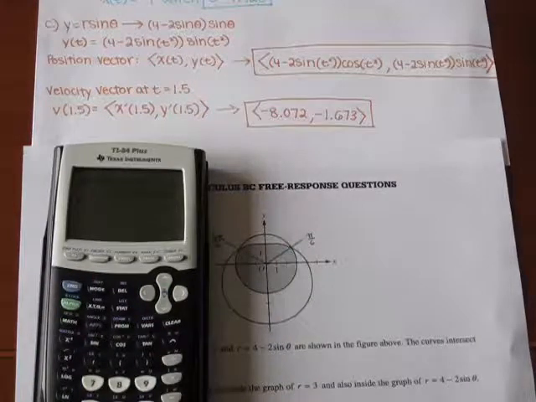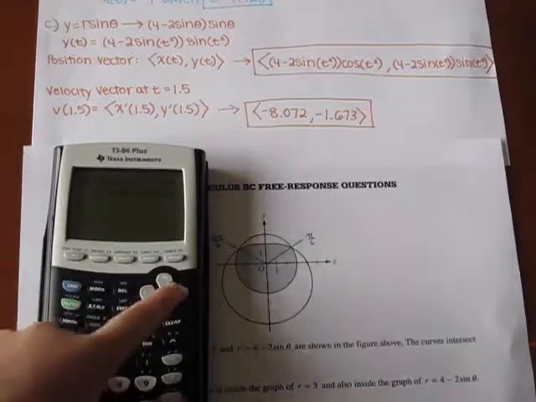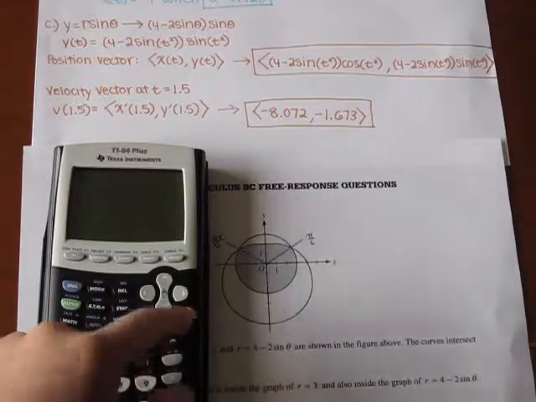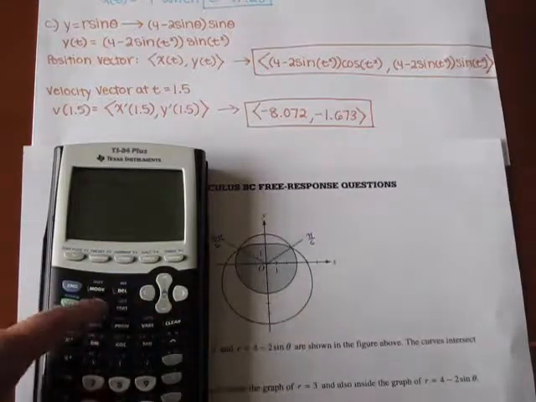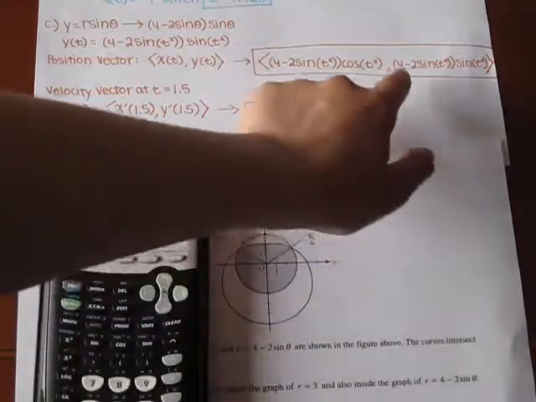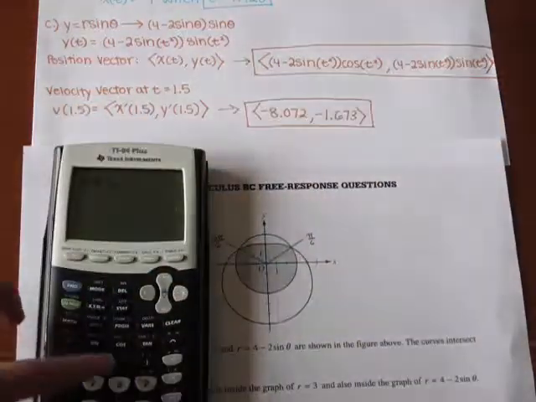So you get negative 8.072. You cannot round up because the next value is 1, so you just leave it as negative 8.072. And then next you're going to find the y1, so you're going to go to math, derivative, put in your variable, put in your function. This time we're looking at the y function.